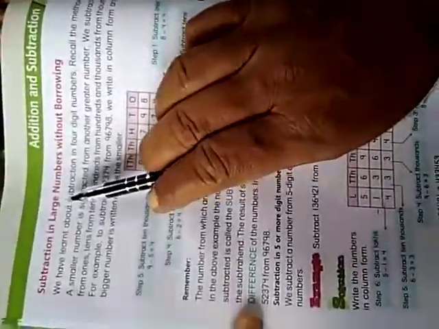See that in this chapter, subtraction in large numbers without borrowing. Such type of situation arises. Other situation also arises when there is question of borrowing. Okay, so let us come to know about it.